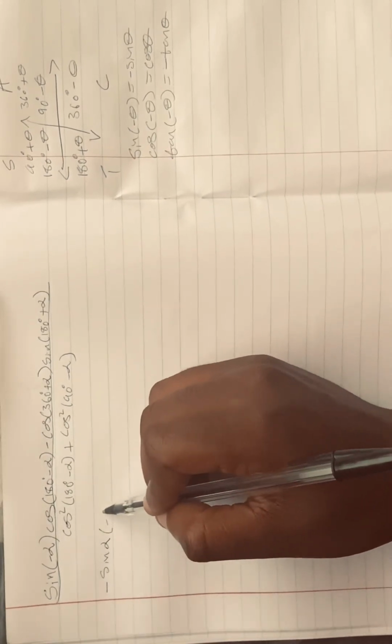It's in the second quadrant. Here the owner is sine, it means that only sine is positive here, but cos is negative. It means that we are going to have negative cos alpha, right?